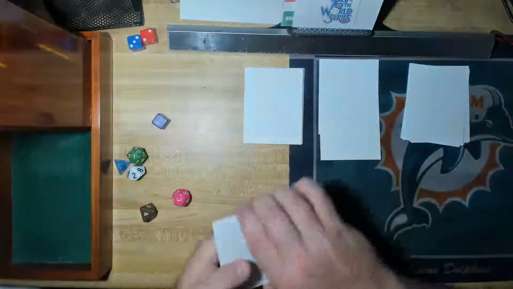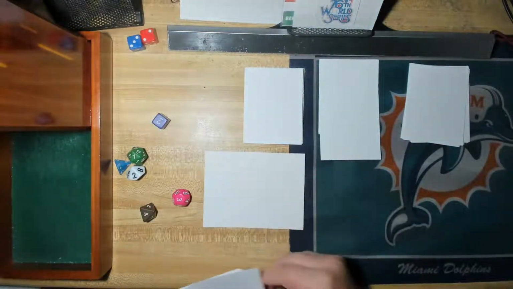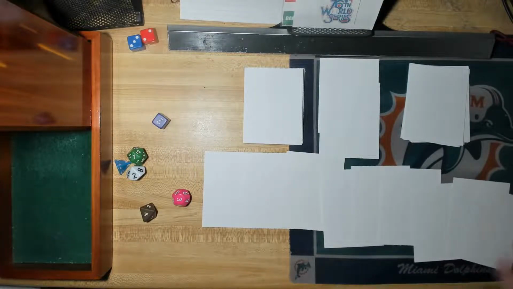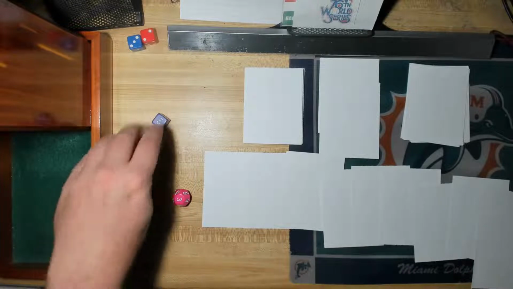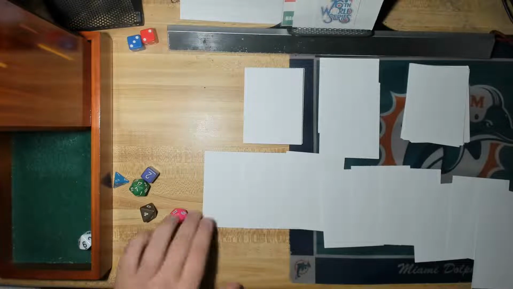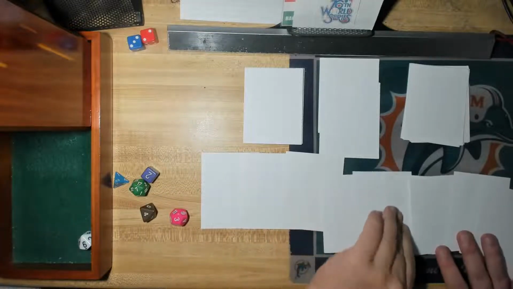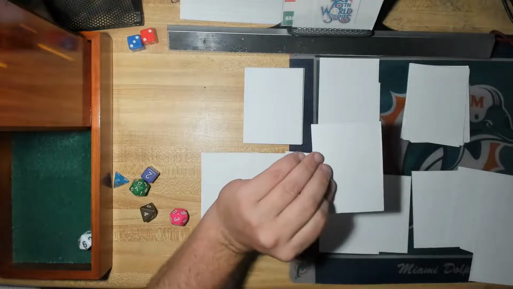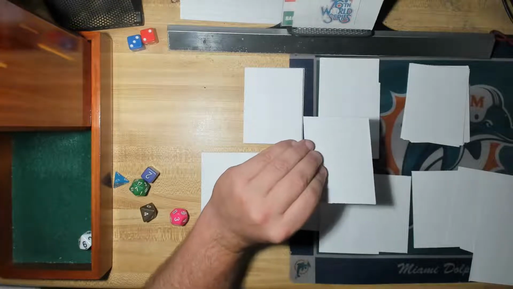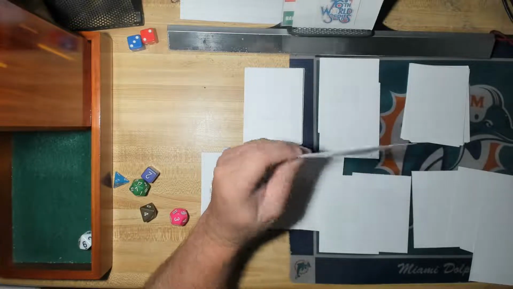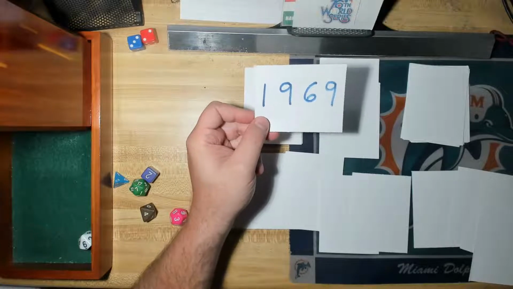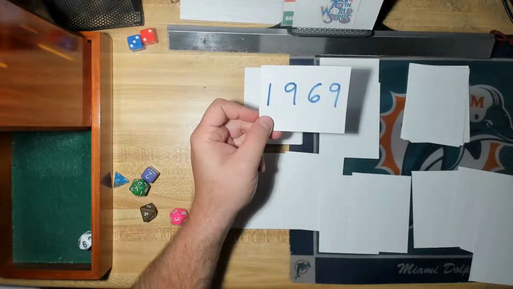We now go back to the legendary years. 4, 5, 6, 7, 8, 9, 10. 10 legendary seasons are still left. Now going to a D10. That's a 6. 1, 2, 3, 4, 5, 6. Next season to be removed from the legendary years is, say goodbye to 1969. It goes away. No 1969.